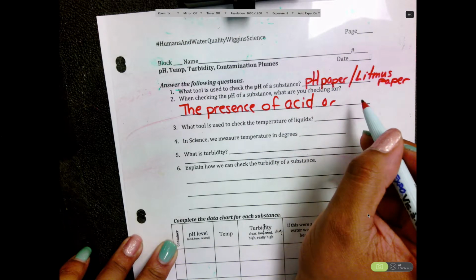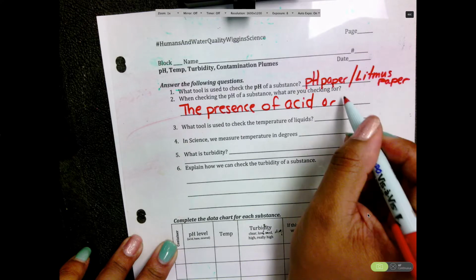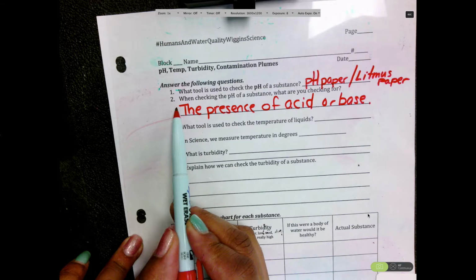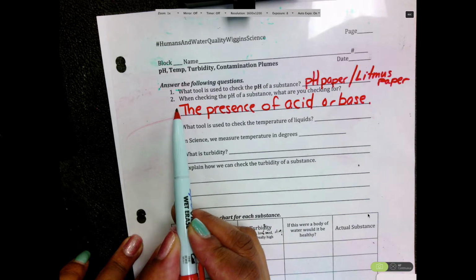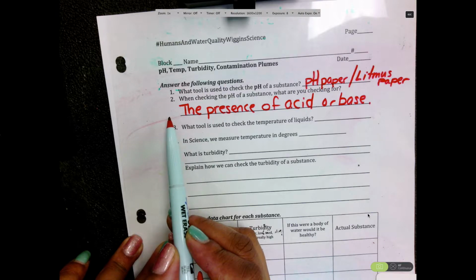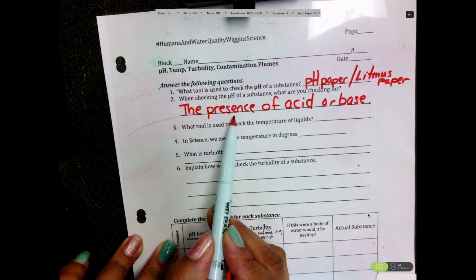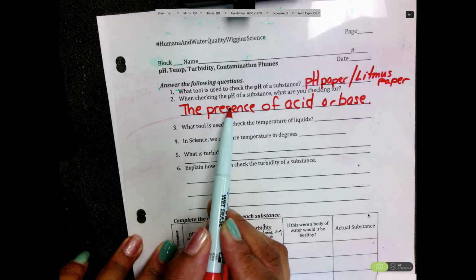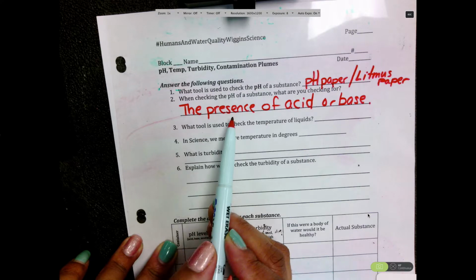You have to pay attention to the question I'm asking. If I ask that we're checking for the presence of acid or base with pH, why would you yell out oxygen levels? That was the next thing, but I never asked that question.